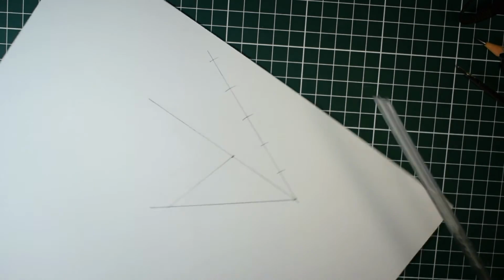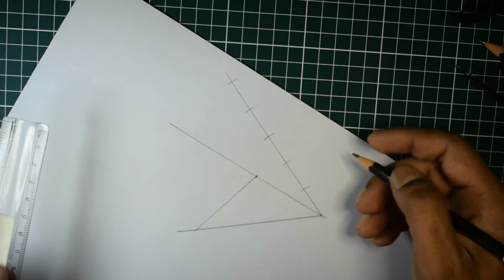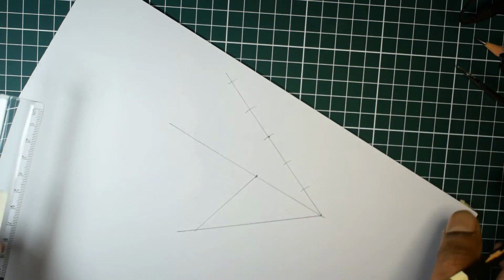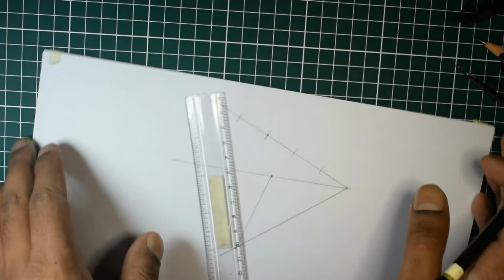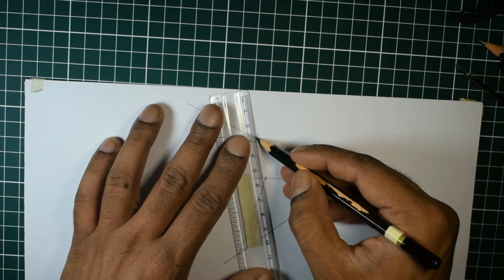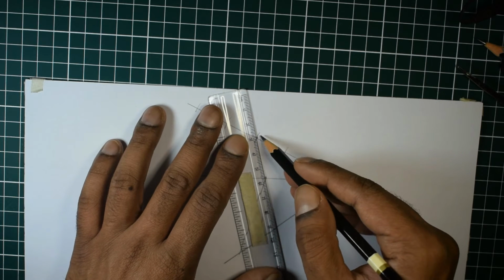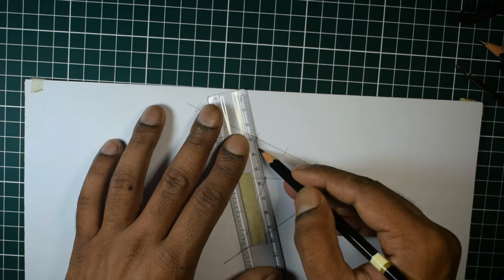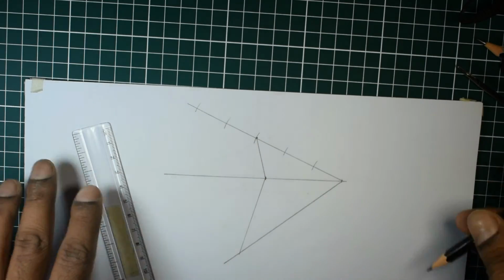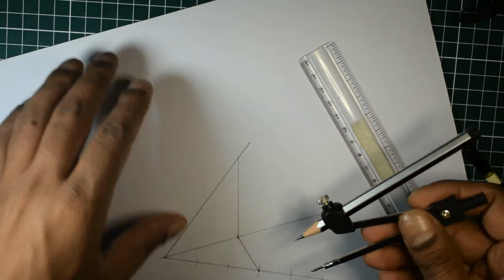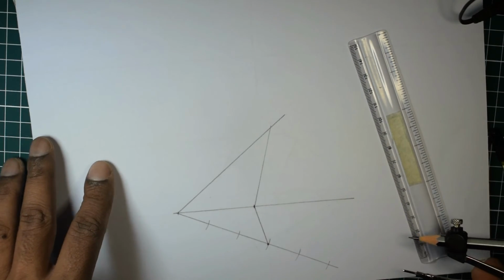The next thing is connecting B3, 1, 2, 3, because the ratio is 5:3, with C. And now time to draw a parallel line.